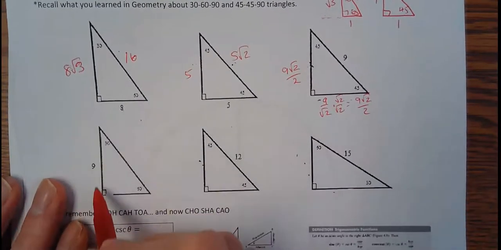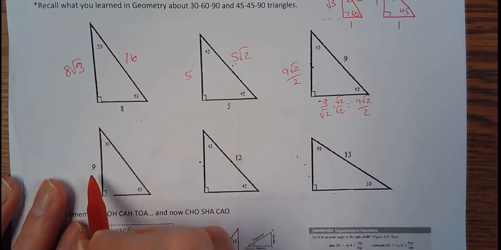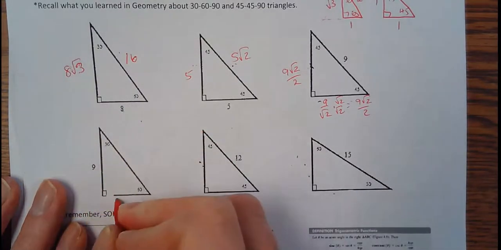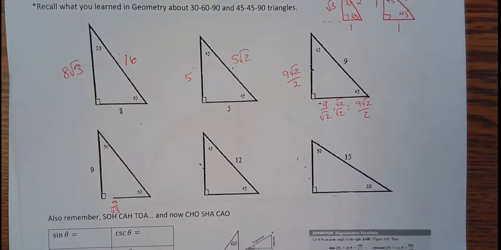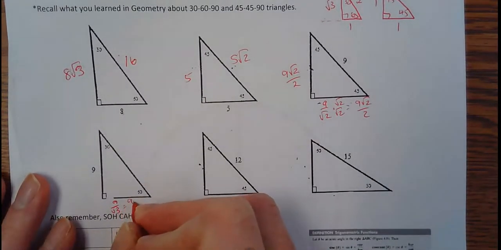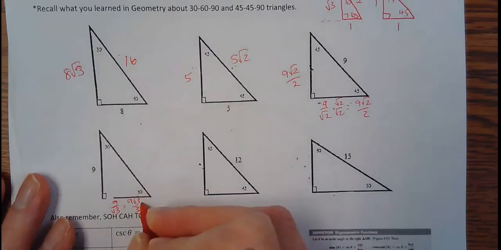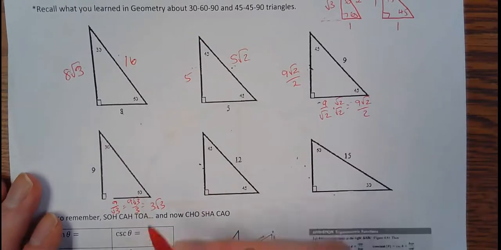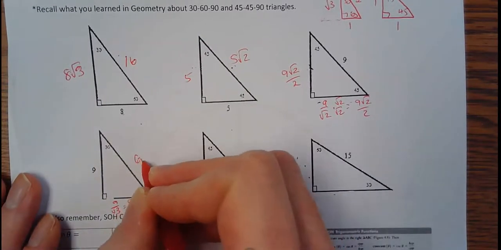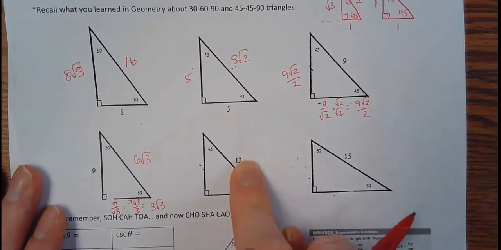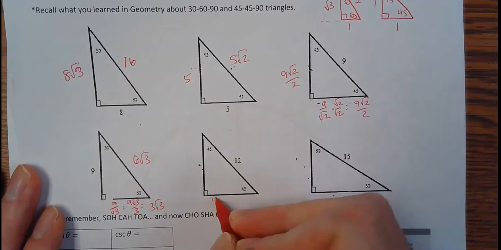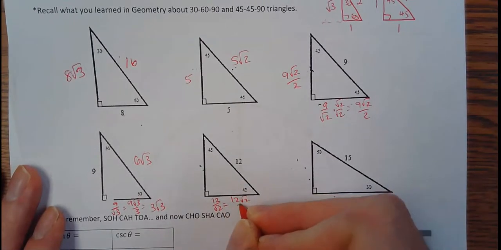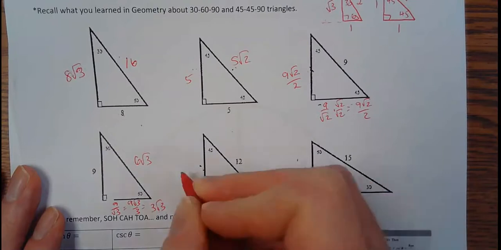This one here, I got the altitude here. If that's 9, remember this was multiplied by radical 3. That means I've got to divide by radical 3. So 9 divided by radical 3. Well, if we're going to rationalize that, that'd be 9 radical 3 over 3, which actually simplifies to 3 radical 3, because 9 and 3 would reduce. And then to find this side, double that. So 6 radical 3. If this is 12, divide by radical 2. Rationalizing would be 12 radical 2 over 2, which would be 6 radical 2.